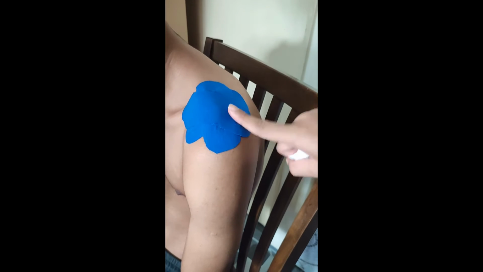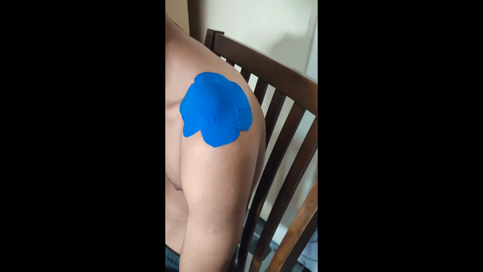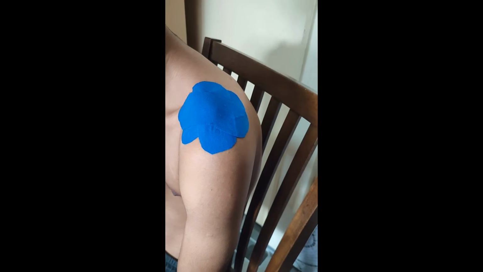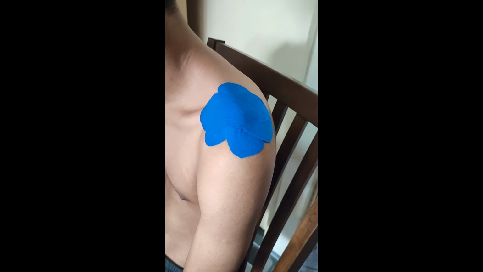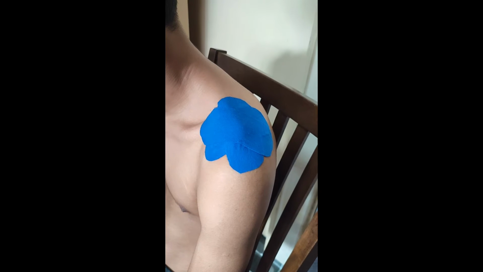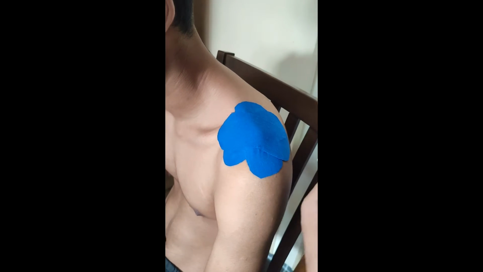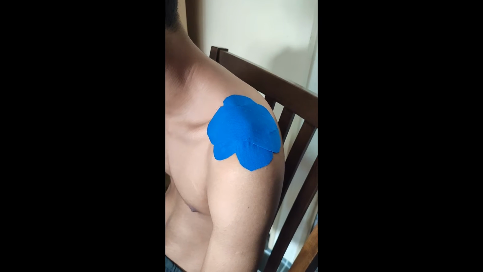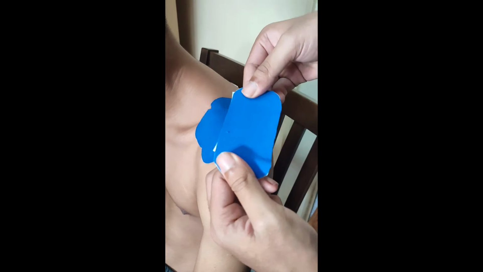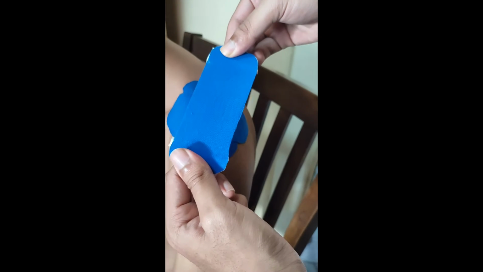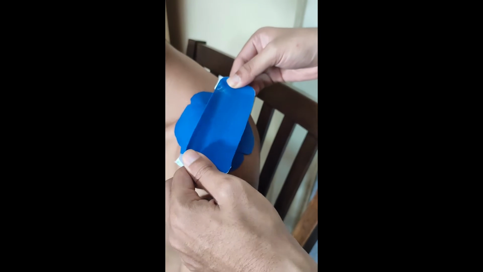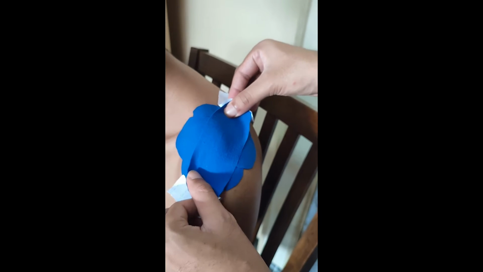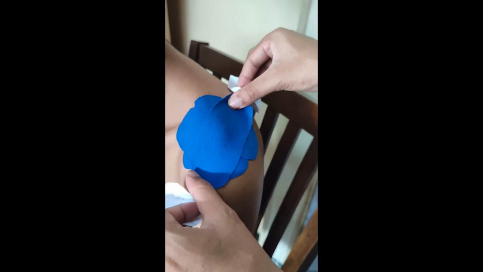Okay, for the fourth strip, the last strip, you put it across here, slightly less angle than the third strip. Again with the same tension, 75 to 100% tension, like this. Okay, like this. You put it like this. Take the middle part. Okay, make sure you take the middle part and put no tension towards the end.